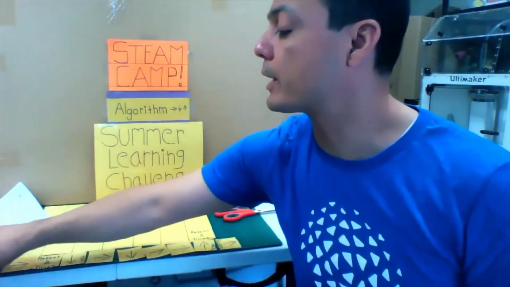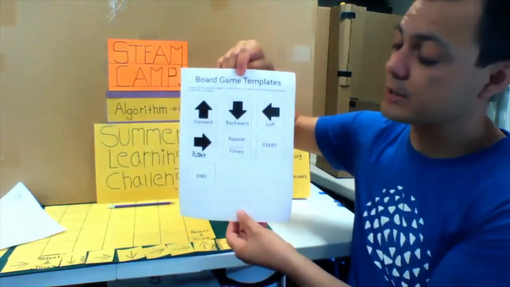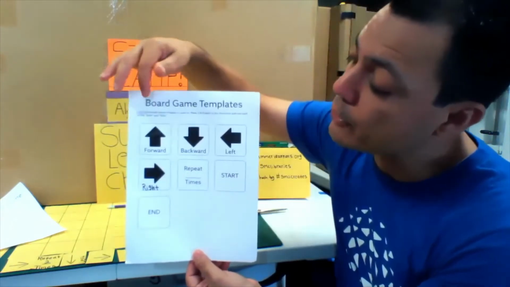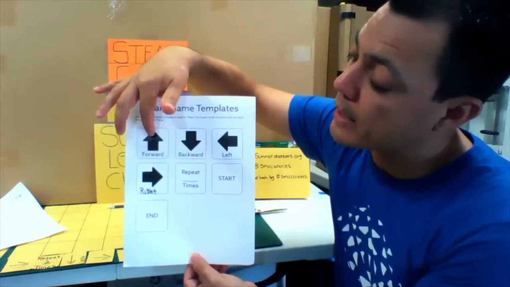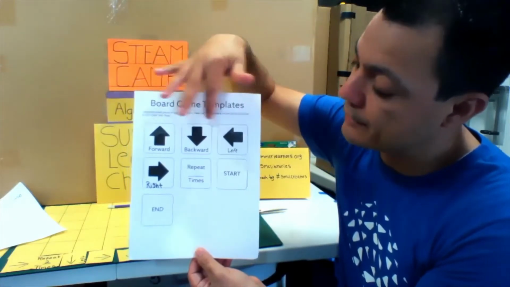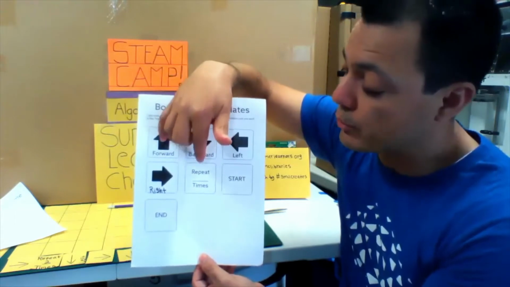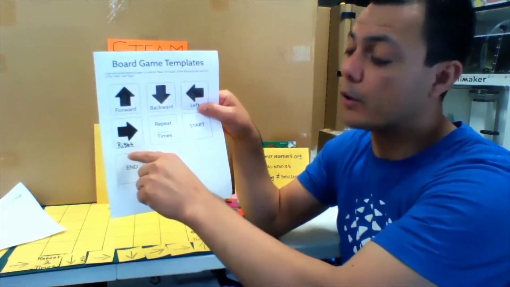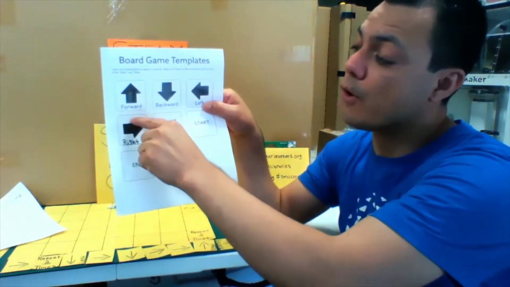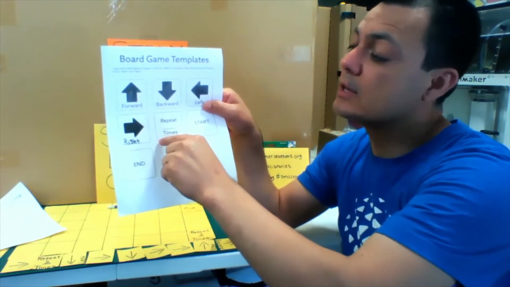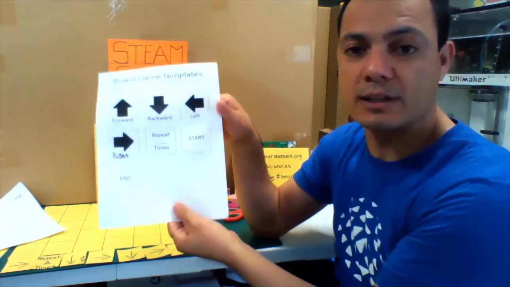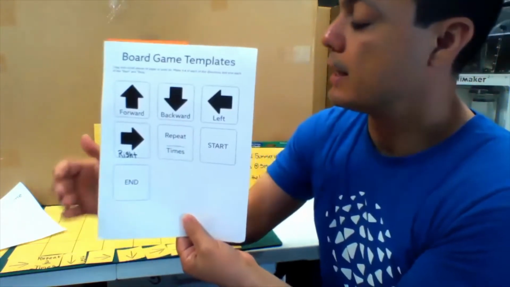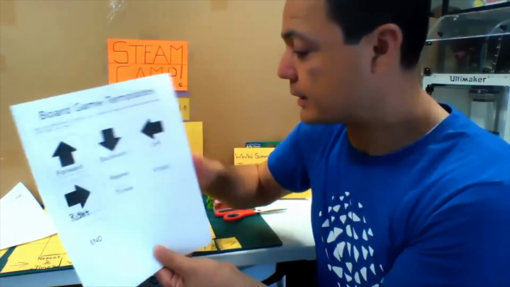We also need a board game template or our instructions, how we're gonna move our pieces on the board. So we need arrows to tell us what to do. We're gonna need an arrow to go forward, backwards, left, right. We can also do a repeat function, where if you wanna move 2 squares, instead of going forward, you can use forward, repeat. So that means you're gonna go 2 squares, okay? We can talk about this later when we start the game. So this is your start and this is your ending. If you don't have a key like this, we can also make one today.